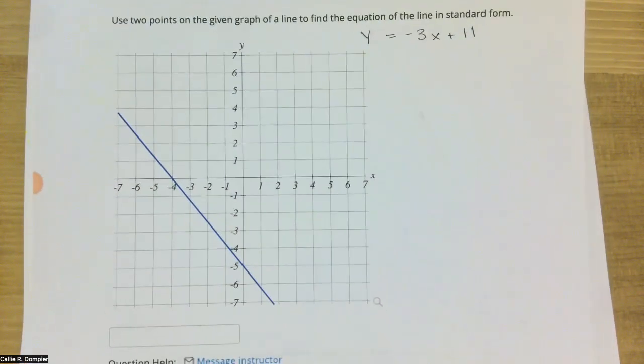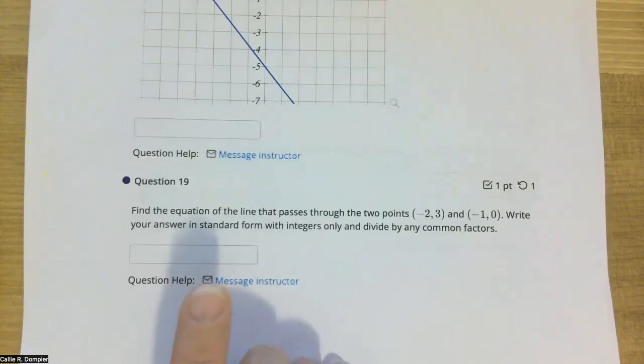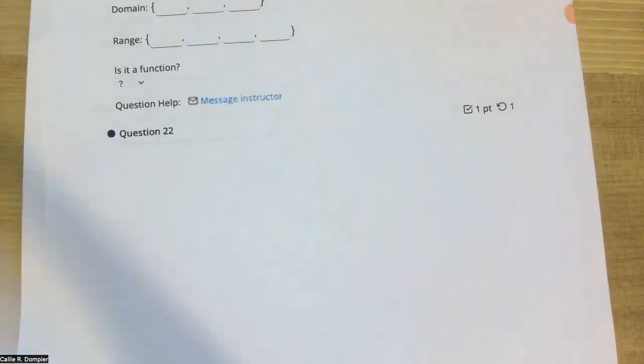All right. Use 2 points on the graph to find an equation of the line in standard form. I'm not going to do this one because there's no standard form on the actual exam. Don't like standard form. Question 19, I'm also going to skip because it's about standard form.